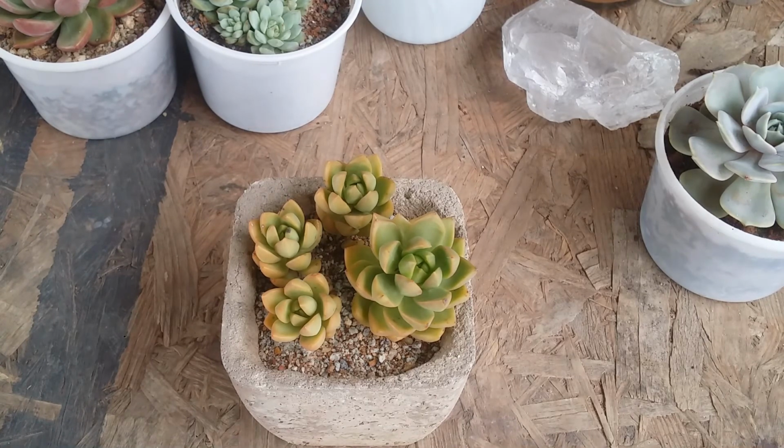So guys, that's all about it. These are the couple of reasons that could be leading to dropping of the leaves. Could be one of the reasons, or could be a combination of 2 to 3 reasons. So you need to check accordingly.